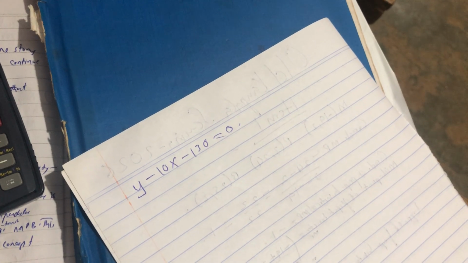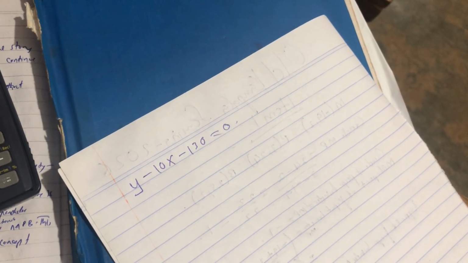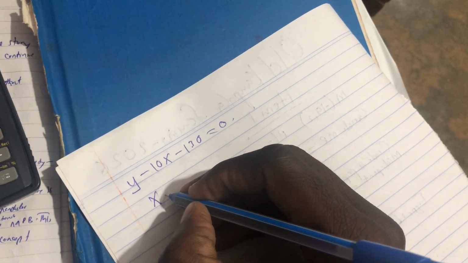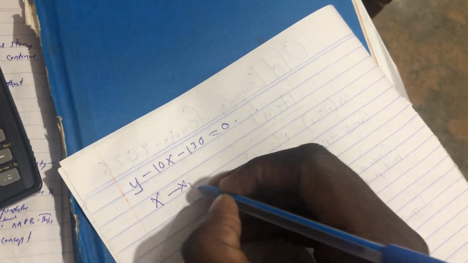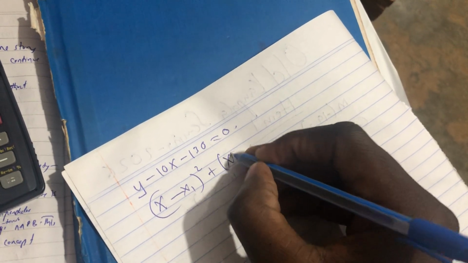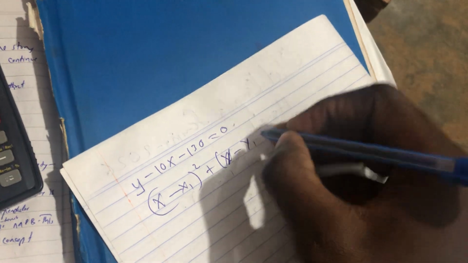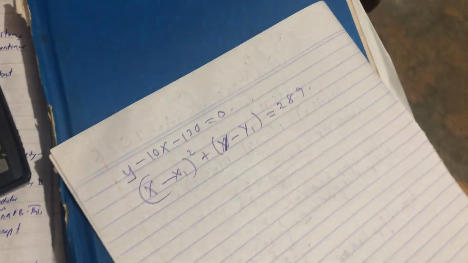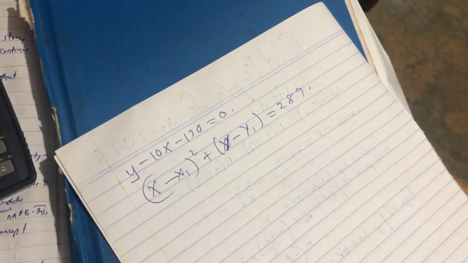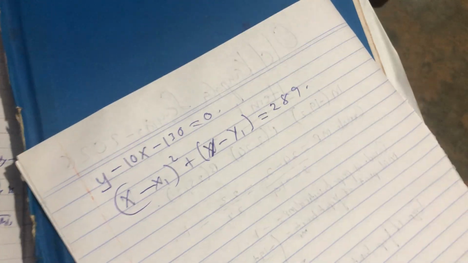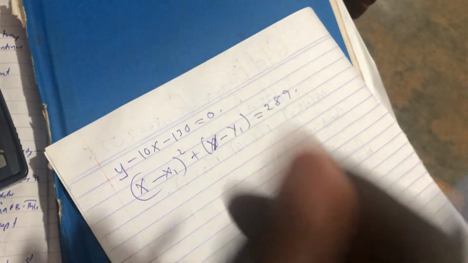Must connect. So I'm going to form a circle of which my (x − x1)² + (y − y1)² = 289. I'm just going to use this. Are we together? Now it's just all about substitution. I'm going to substitute it. Substitute for me this and put it inside.